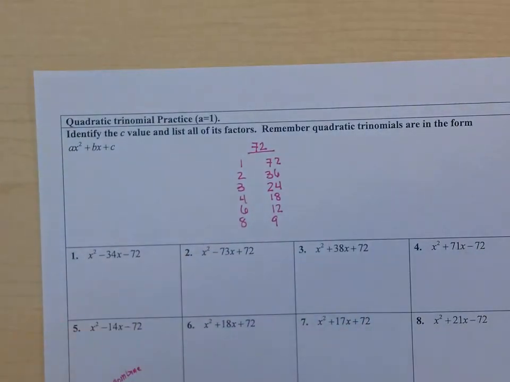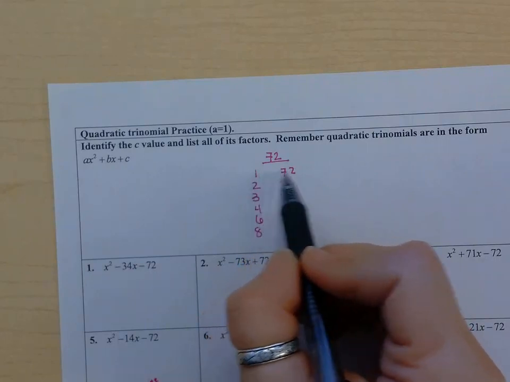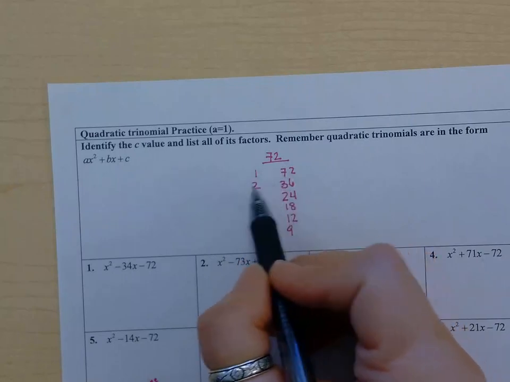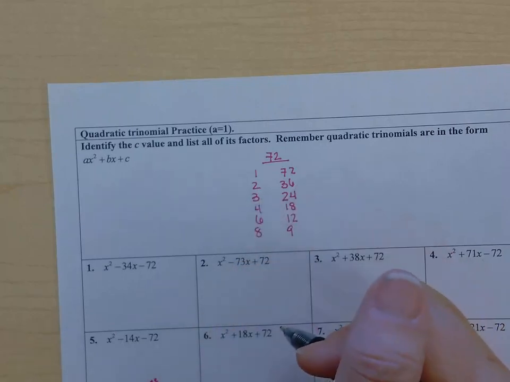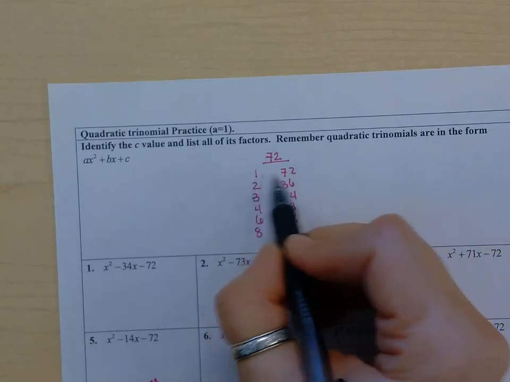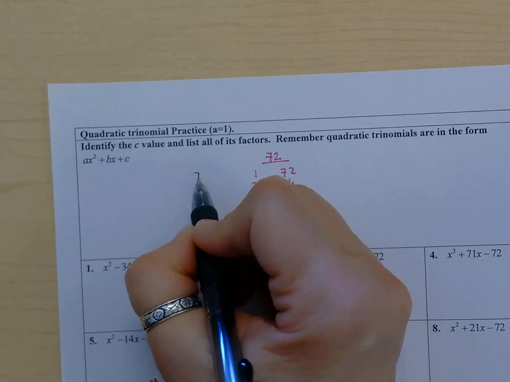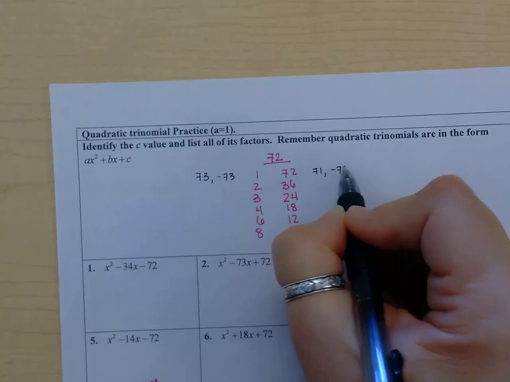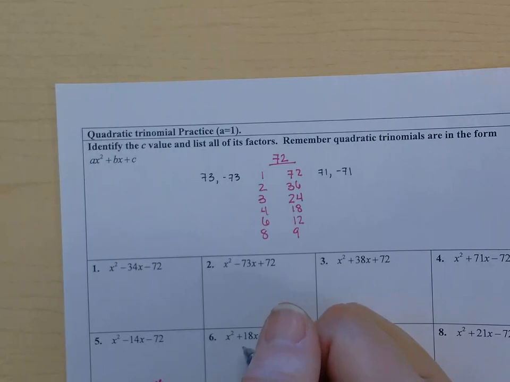Now what I need to think about is I could have them both positive, I could have them both negative. So I could add these to 73 or negative 73 if they were both negative. I could add these to 38 or negative 38 if they were both negative. I could add these to 27 or negative 27 if they were both negative. If one was positive and one was negative, I could get 71 or negative 71. And if it helps you for a moment to write that out to the side, you can get any of these by changing the signs on them and adding them together. So that's what you're looking for.